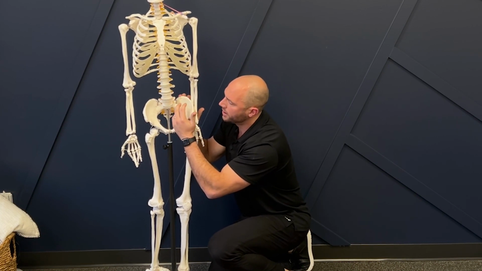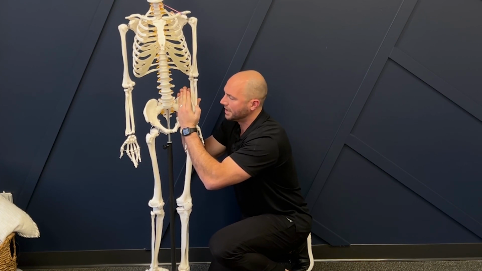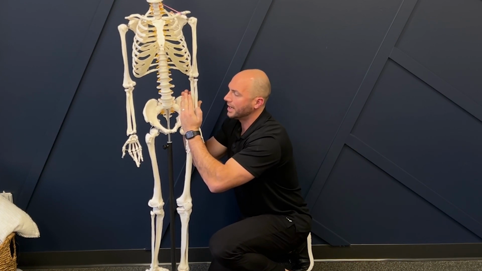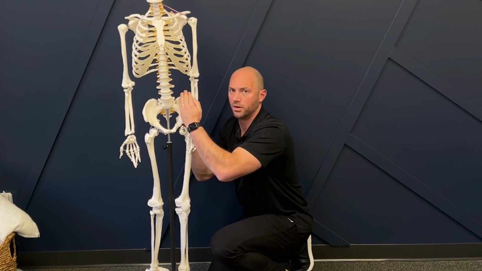Now, the ilium can be raised up, it can be an up slip, it can be a down slip, it can be an anterior rotation going forward, or it can be a posterior rotation going backward.